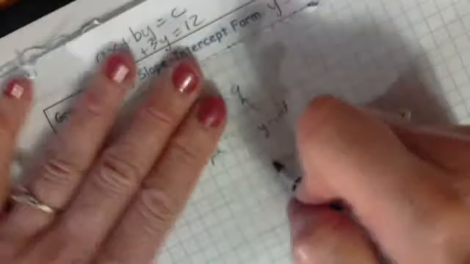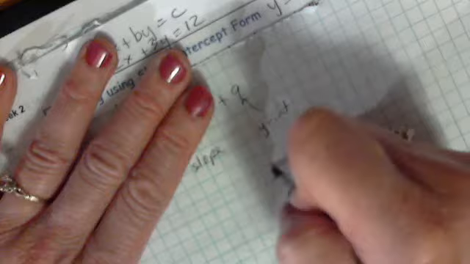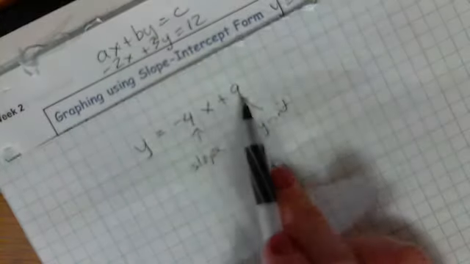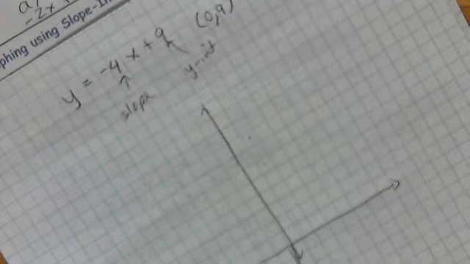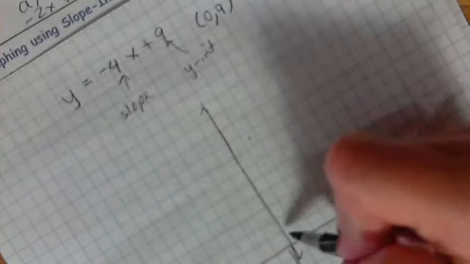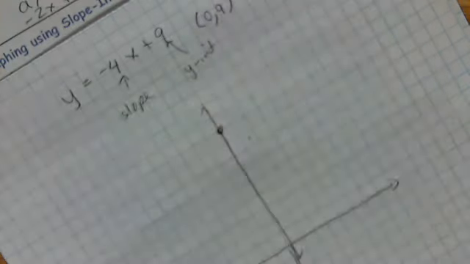I'm going to draw myself a 4-quadrant grid, and in this case, since I know my y-intercept is 9, I've got to make it kind of tall, because I know that I need to get to at least 9 on my y-axis. So let's stretch this out a little bit more. Okay? Alright, so if I know the y-intercept is 9, that means the graph goes through the point 0, 9. So I'm going to plot that point, 1, 2, 3, 4, 5, 6, 7, 8, 9. There's my y-intercept.